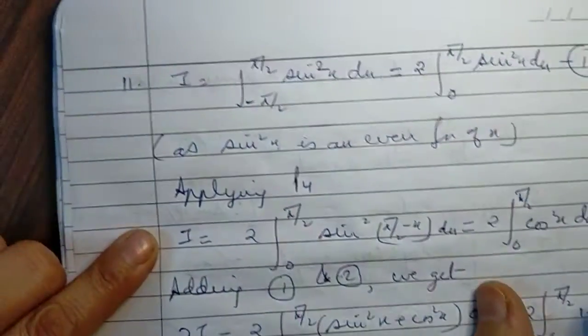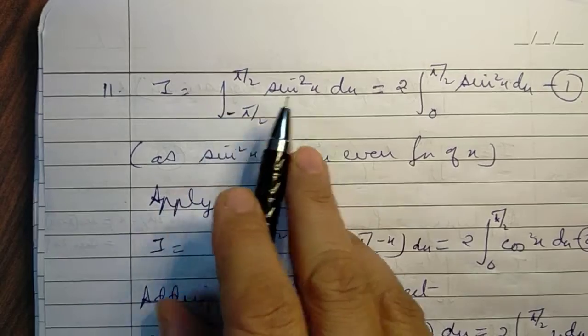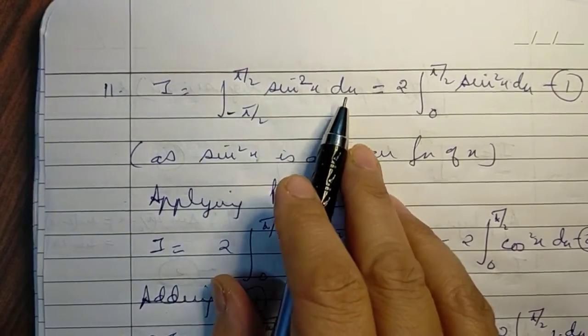Now coming to the next question, that is question number 11. We see it is integral from minus pi by 2 to plus pi by 2 sine squared x dx.